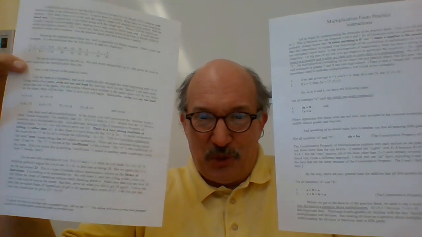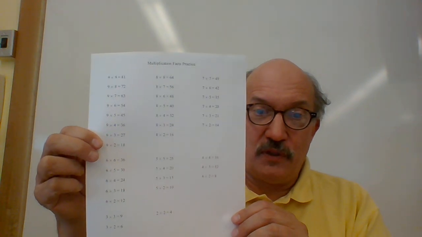2 pages of instructions. The nuts and bolts instructions of how to use the multiplication facts practice sheet are only a small portion of this. The rest of this 2-page instruction sheet is some future math that I couldn't resist providing for you now. But let's talk about the nuts and bolts of how to use this sheet right here. Have this in front of you for reference.